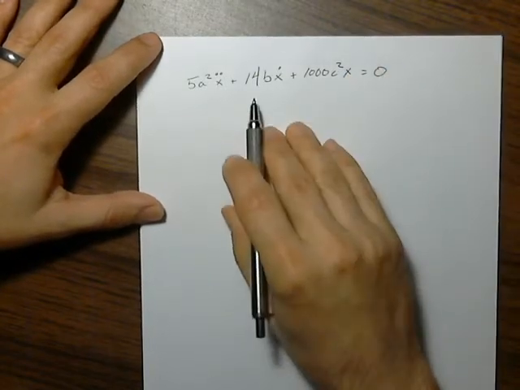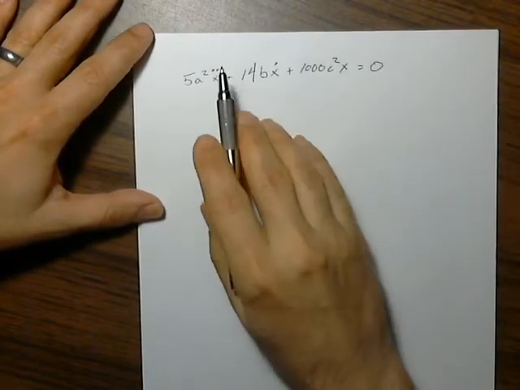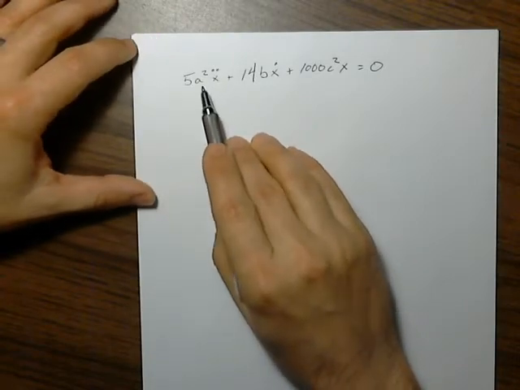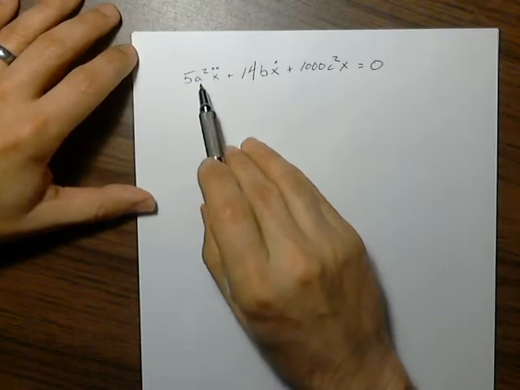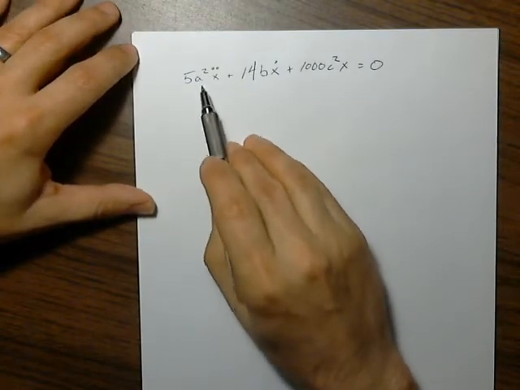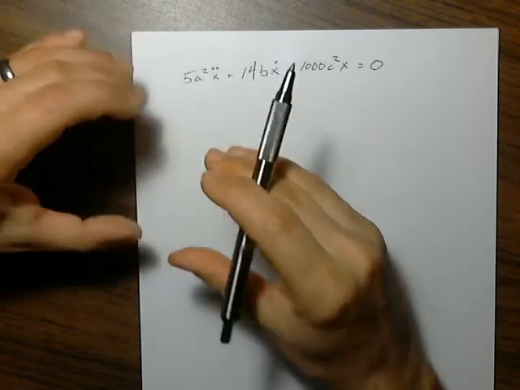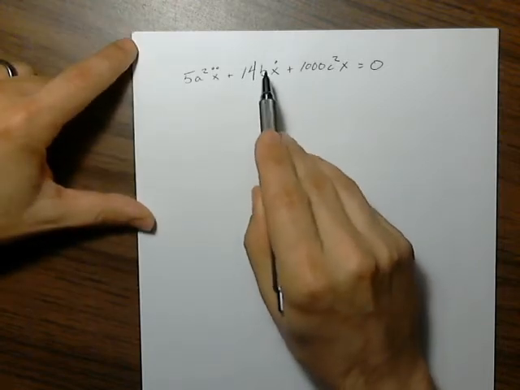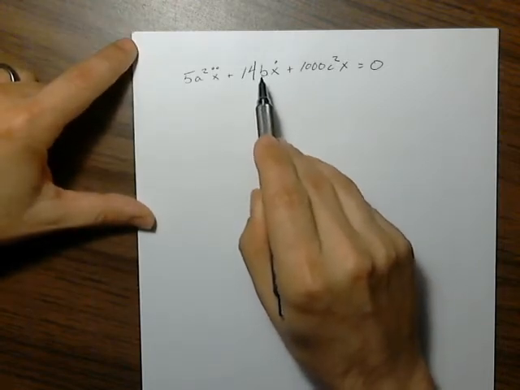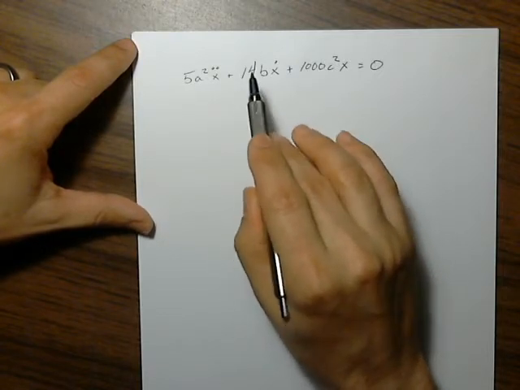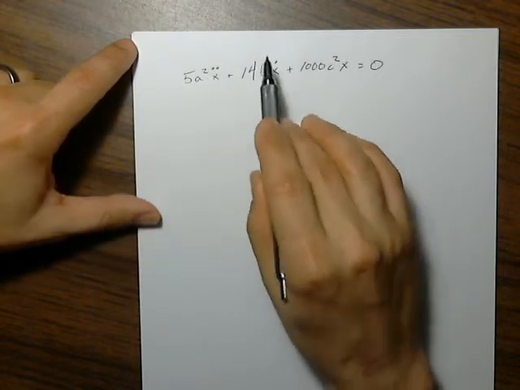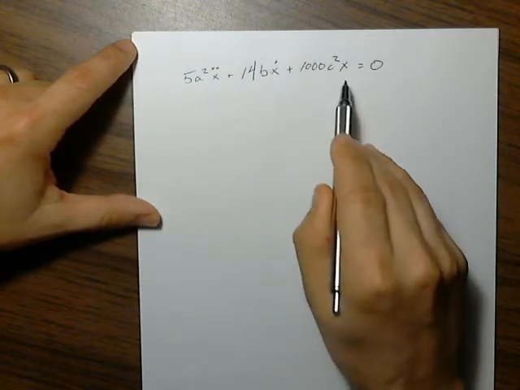So let's say you've got a system that looks like this. Now, in a design scenario, A, B, and C might be physical parameters, like, for example, the diameter of a shaft might influence its mass, or the size of a gap in a rotating system might influence the amount of drag on it, which would give you a damping term that might look like this.